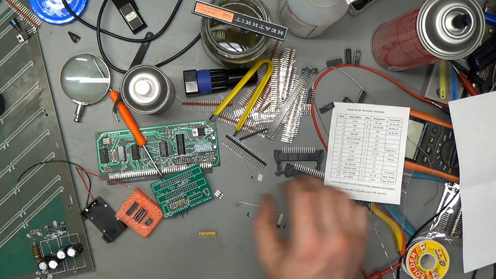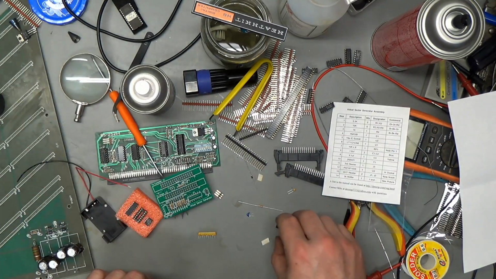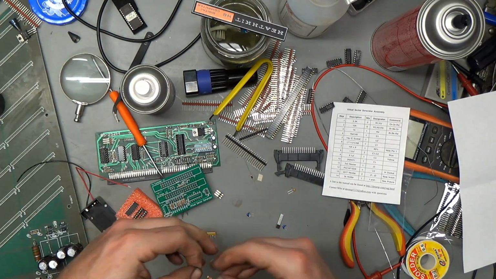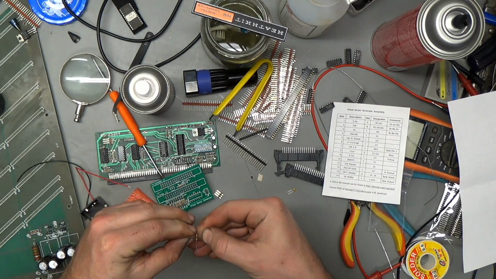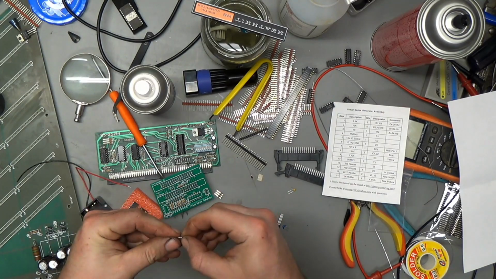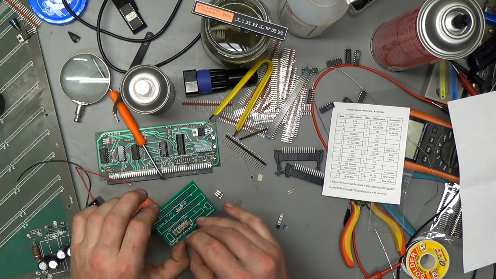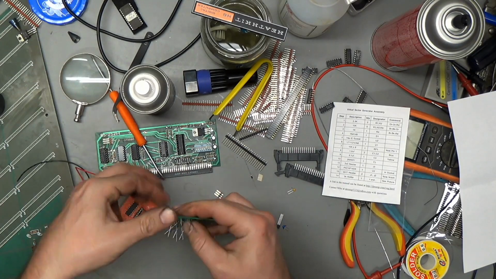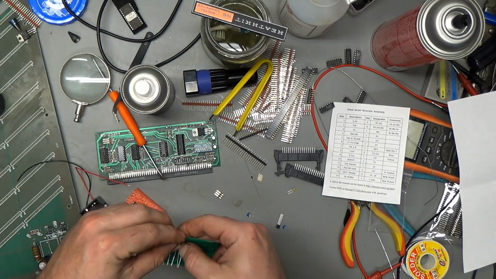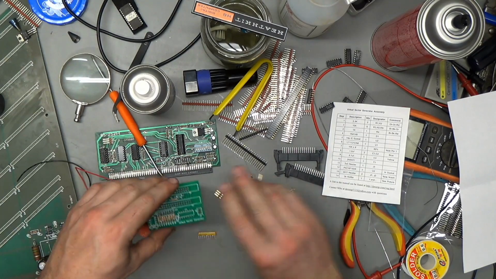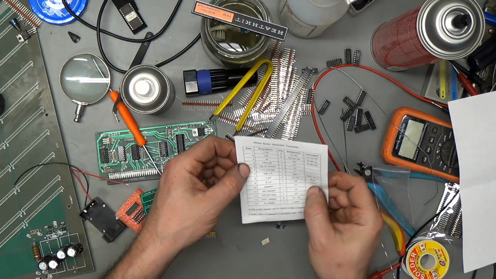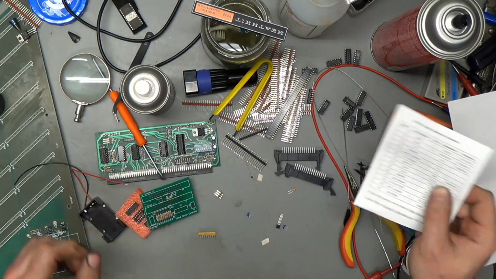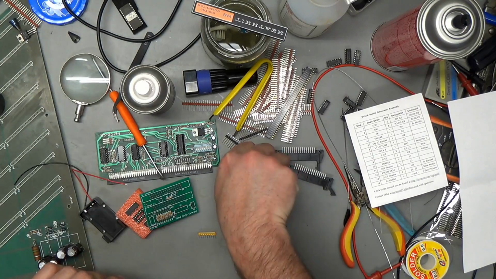1K in position R4. That is a 1K resistor in position R4. And have a 1N4148 small signal diode in position D1.